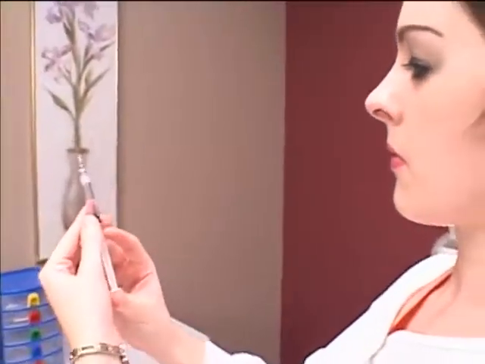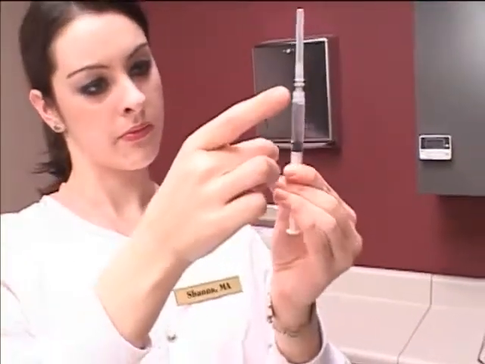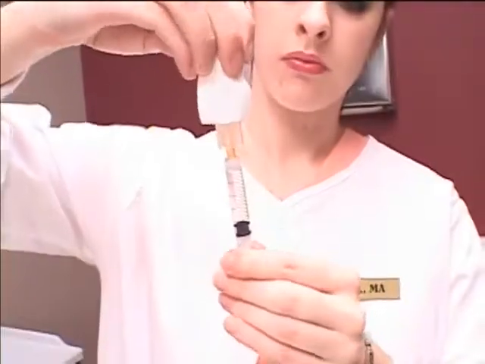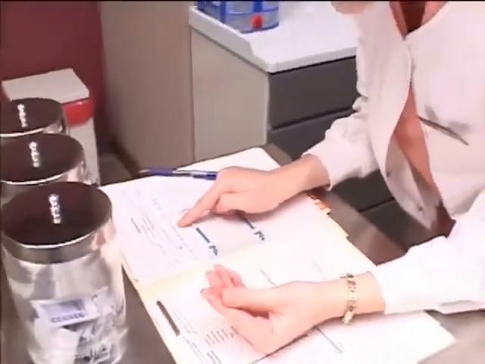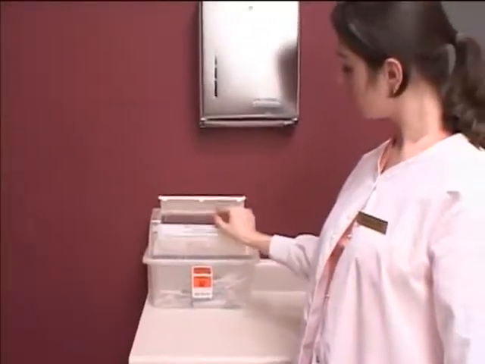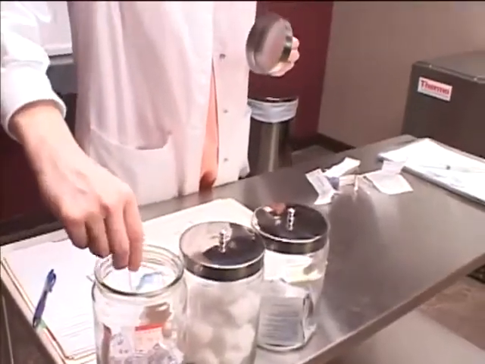Push the medication to the top of the syringe and place the cap on the filter needle and flick away any air bubbles. Remove the filter needle and replace it with the capped injection needle and place it on the medication tray. To prevent documentation and medication errors, check the ampule against the physician's order, then dispose of the ampule in the sharps container. Set up a cotton ball, alcohol pad, and adhesive bandage.